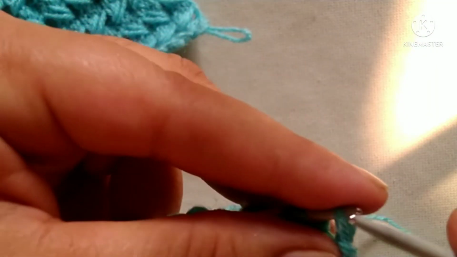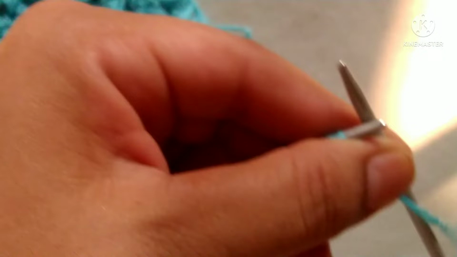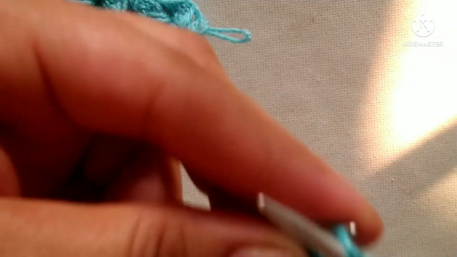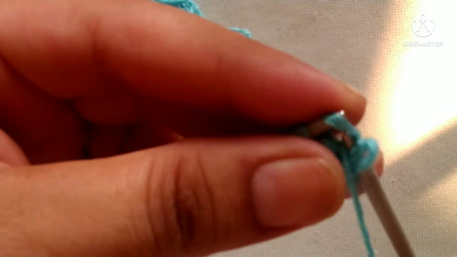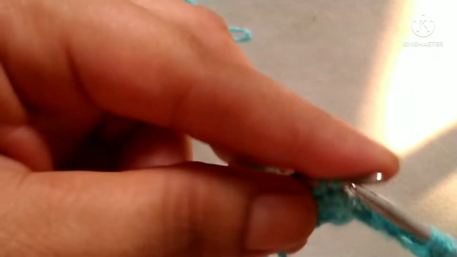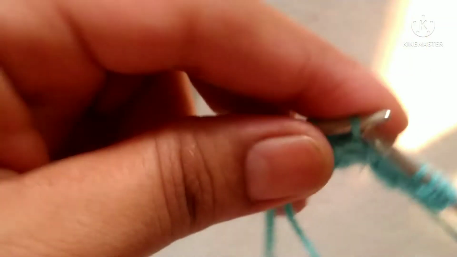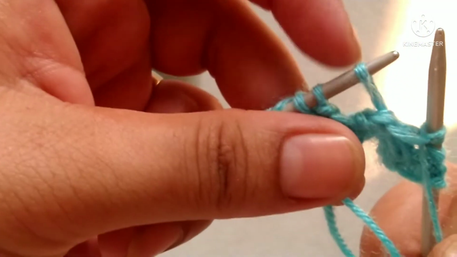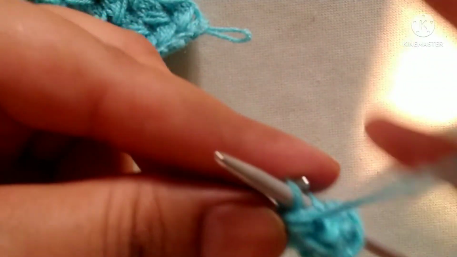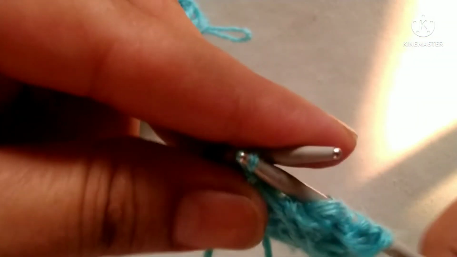Fourth row, slip the edge stitch. After that, purl all the stitches in the fourth row. So let's complete this row by purl all the stitches. Friends, this is a loop that was made in the previous row, so purl this also.